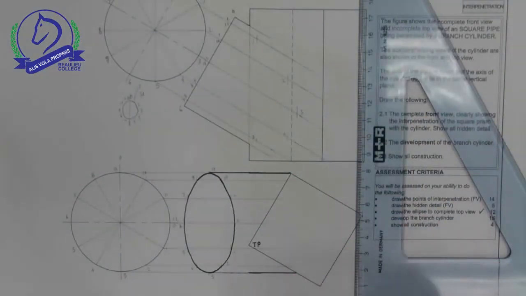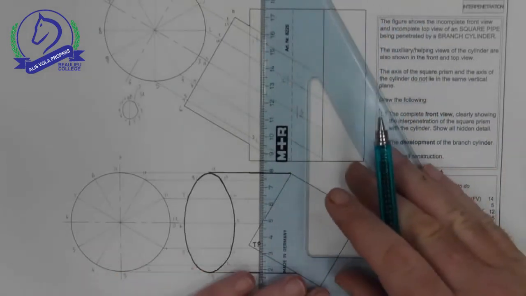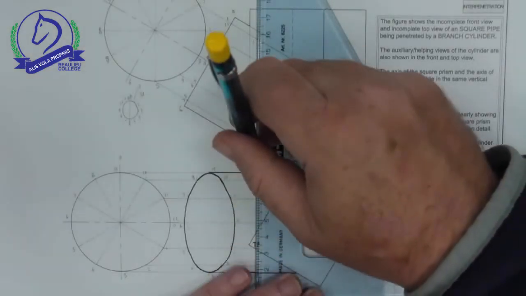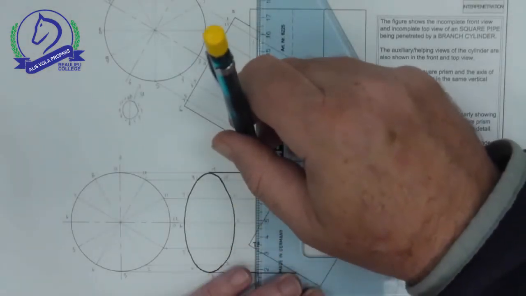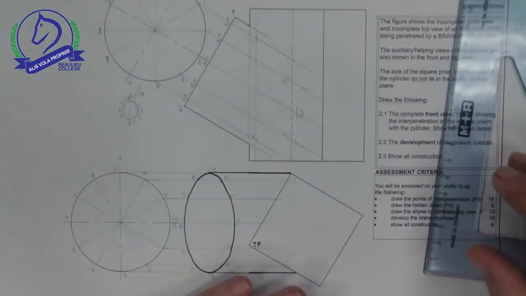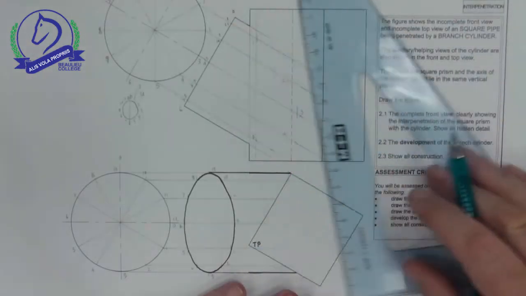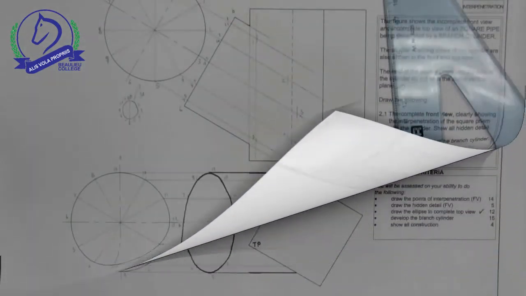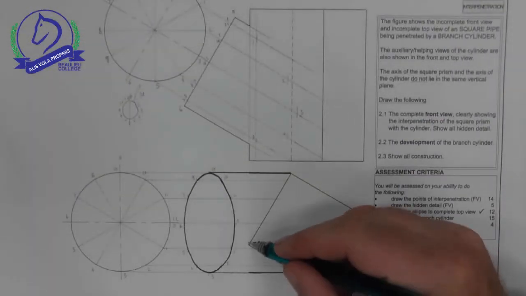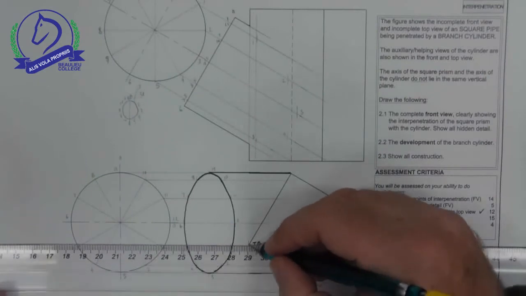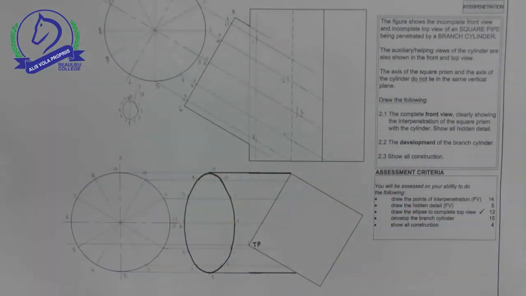Now we need to find the turning point. So what we're going to do is, much like we've done with the other ones, project our vertical line. Sorry, that I've done already. That's the wrong point. Here's the edge point there. So we've projected our vertical turning point line here. Now we need to find it in our auxiliary view.